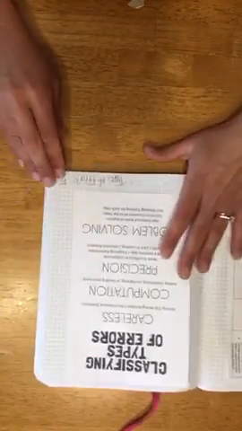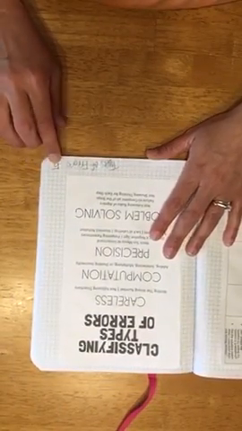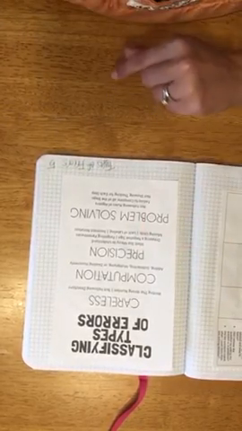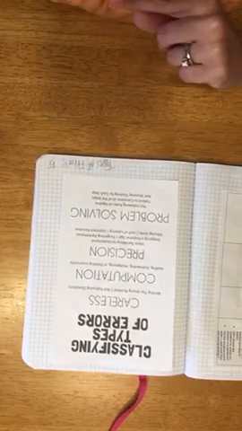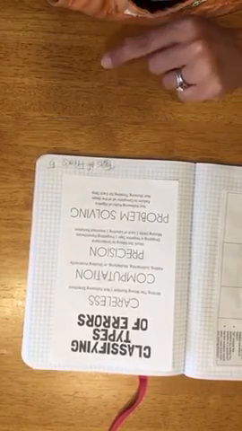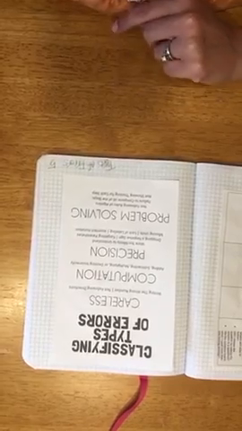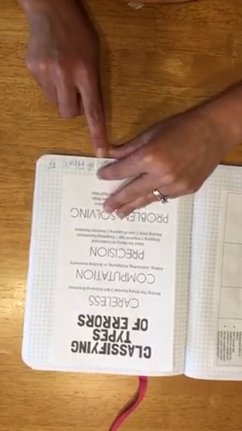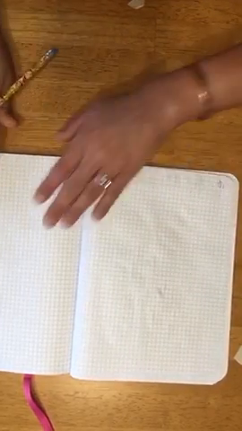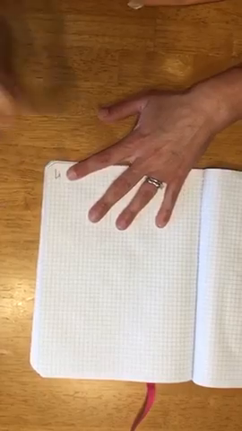Then what I would like you to do is open it back up to page 5 where it says types of errors. What we're going to do is glue in our tab, which is either yellow for 2nd, 5th, and 6th period, or green for 1st period. Go ahead and flip the page, types of errors. You're going to put a 6 on the left-hand side, and then put a 7 on the right-hand side.